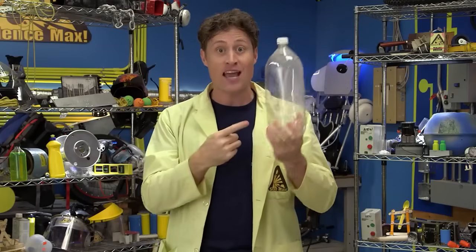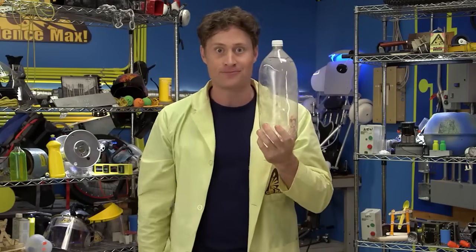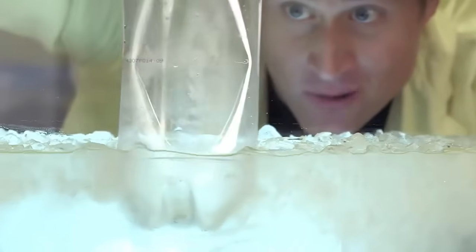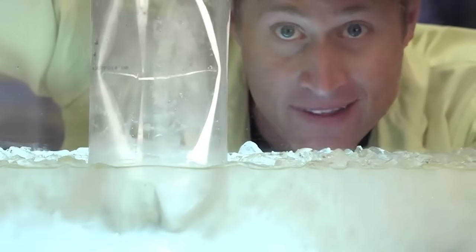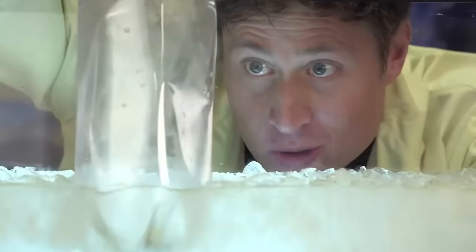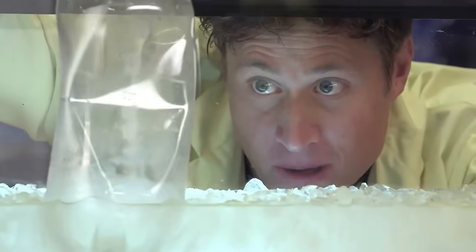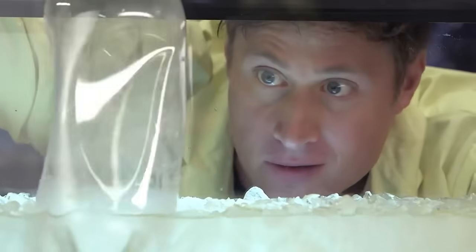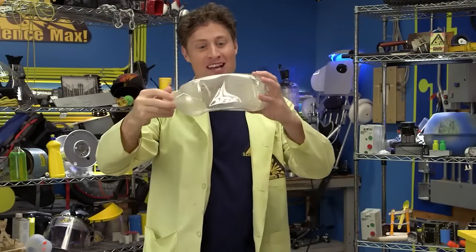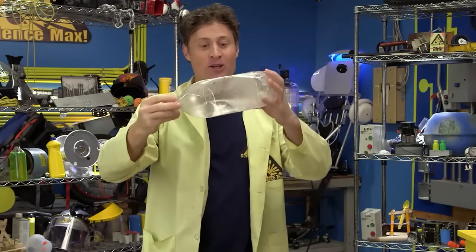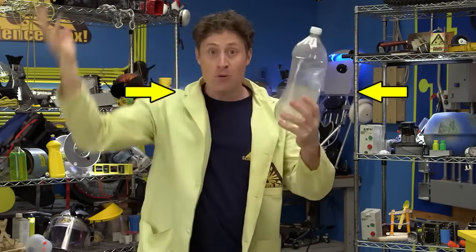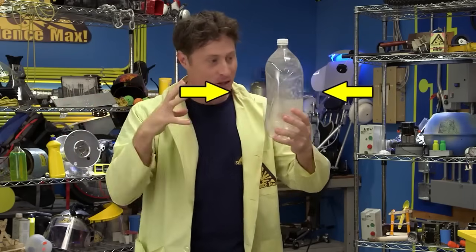But watch what happens if I cool the air inside the bottle. This is ice water. So what's happening now is the molecules are slowing down and they need less space. So they need less room and they're being crushed by the pressure on the outside of the bottle. Ha-ha! It has been crushed because the colder air molecules don't need the same kind of room as the hot air molecules. The room temperature air has crushed the bottle.